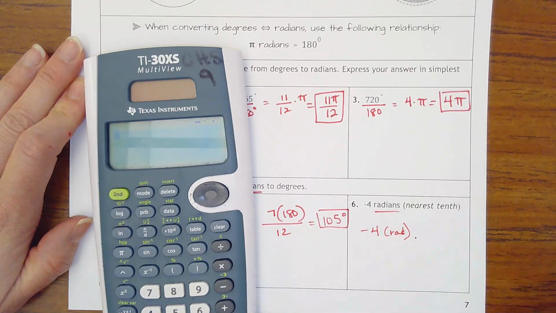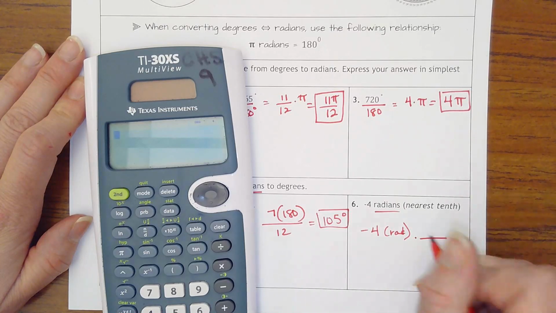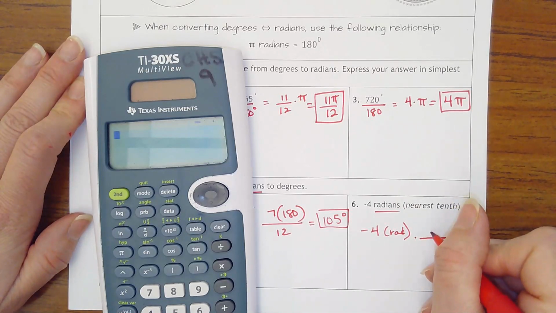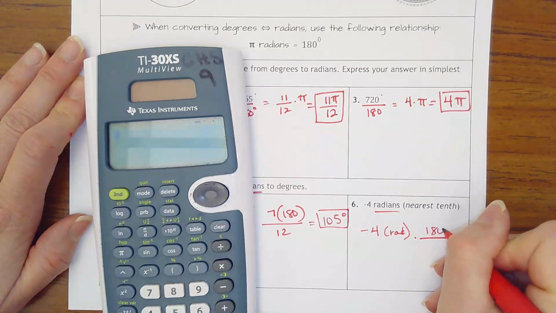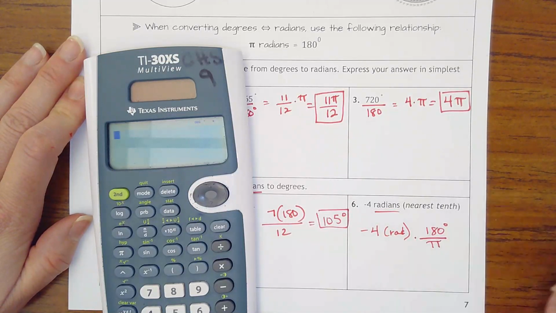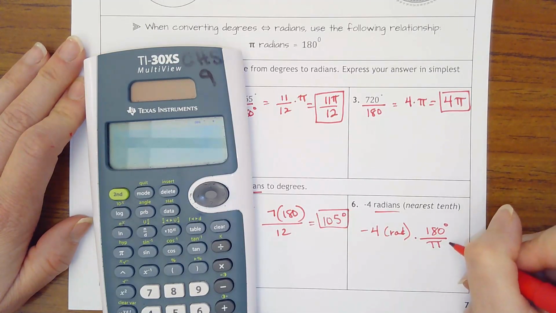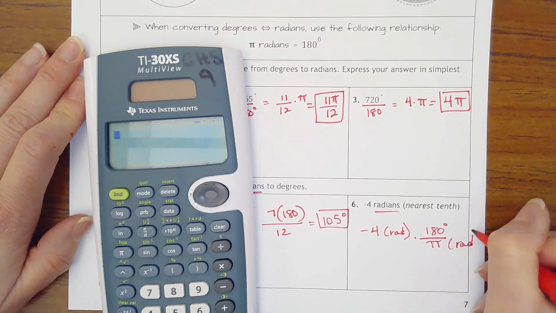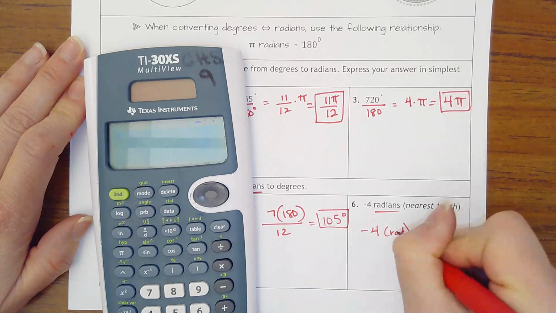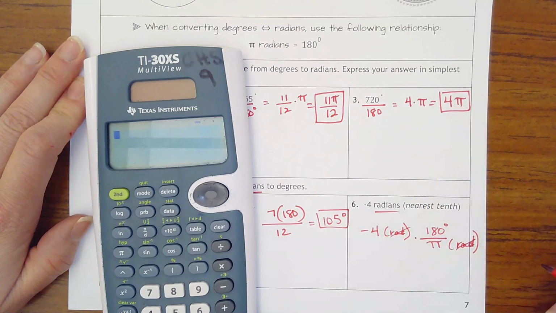What you need to do is know that you need the conversion factor of 180 degrees is equal to pi. I want to put my radians, my like measurements, diagonal here so that they kind of cancel out. That's what I'm trying to do.